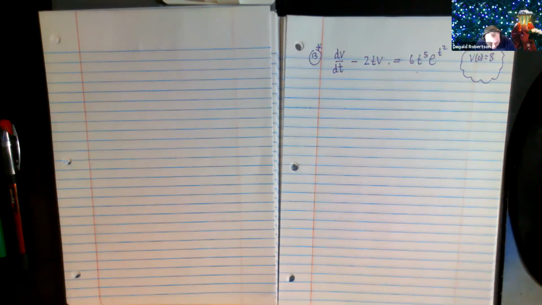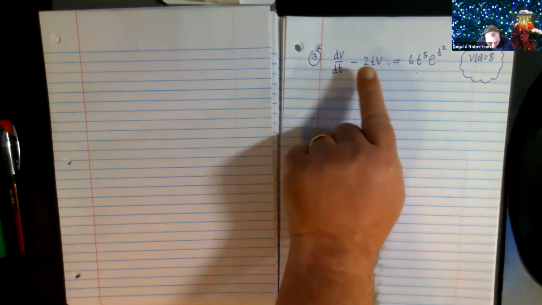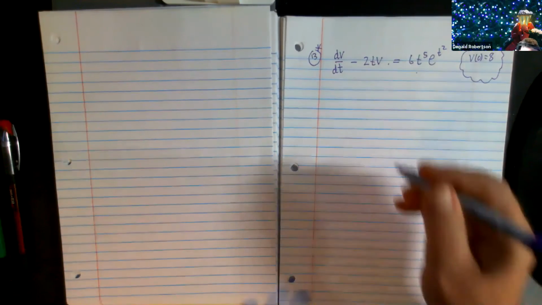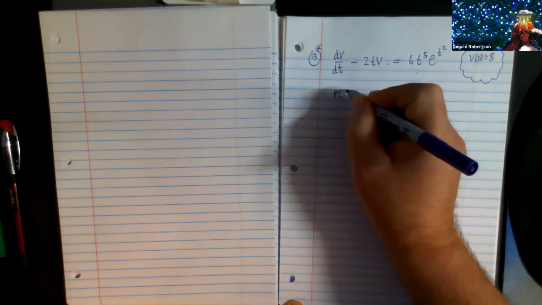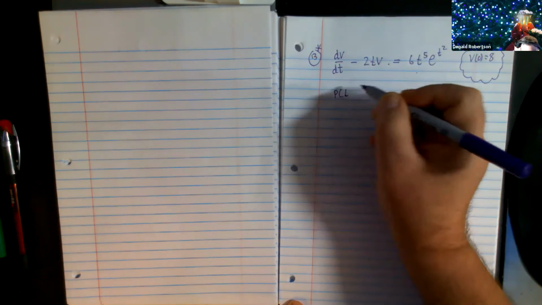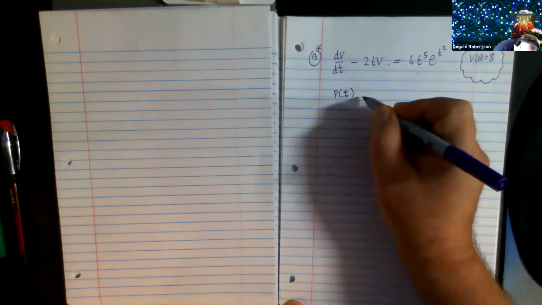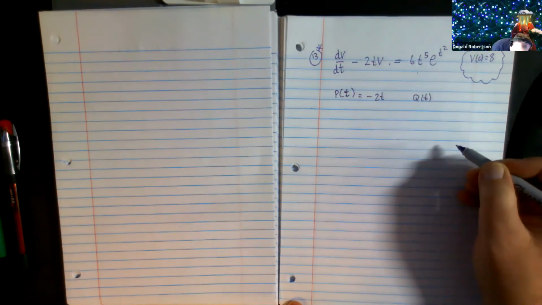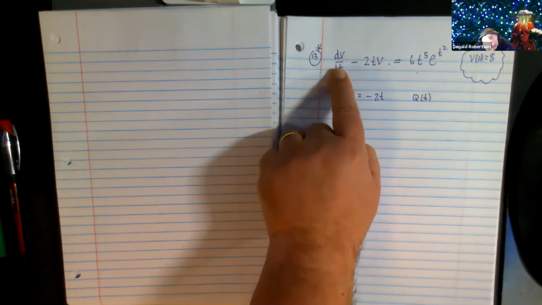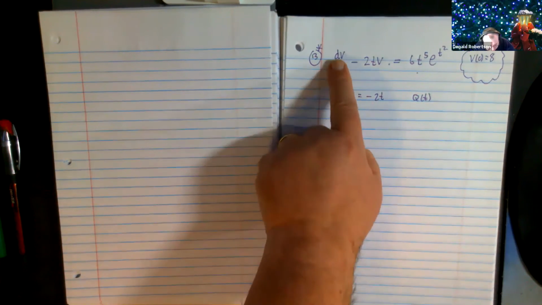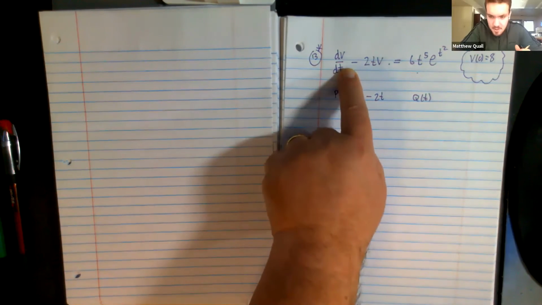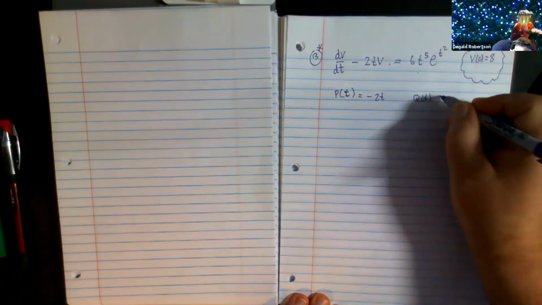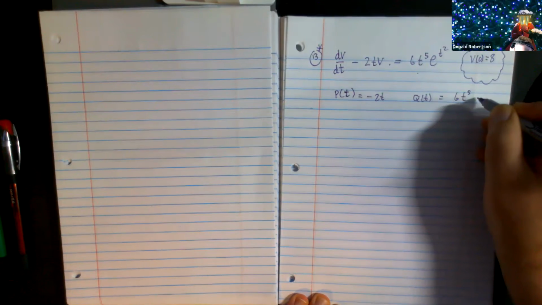Well, let's see if this fella's in the right form. Derivative on its own, something with a v, something with a t. Yep. So in this case, p of t will be negative 2t. You have to divide by t. No, we don't need to divide by t, because the proper format is to have the derivative on its own, and it is on its own. Oh, sorry. I don't need this to be on its own. I just need this to be on its own. So we're looking at that guy.